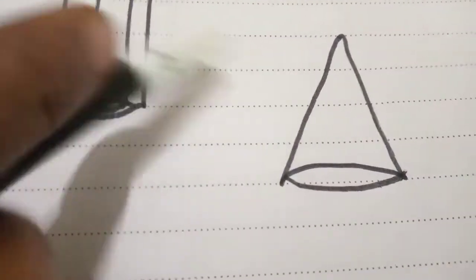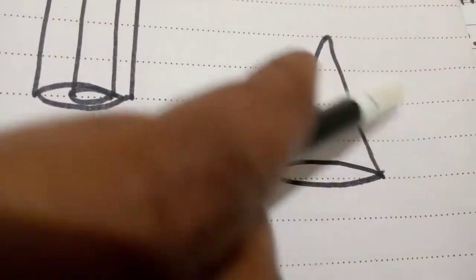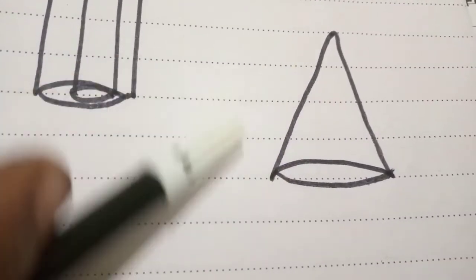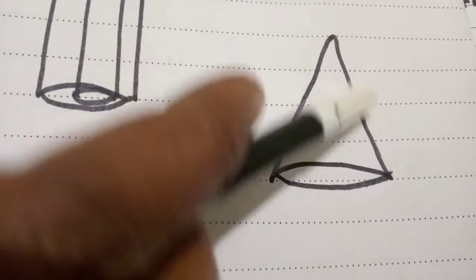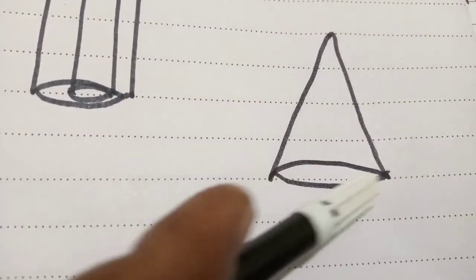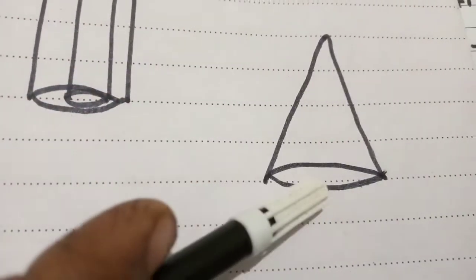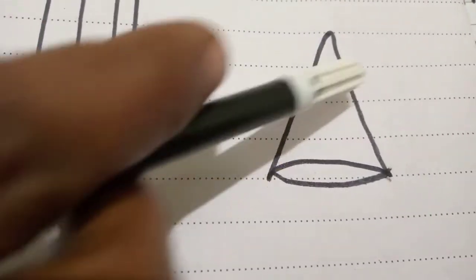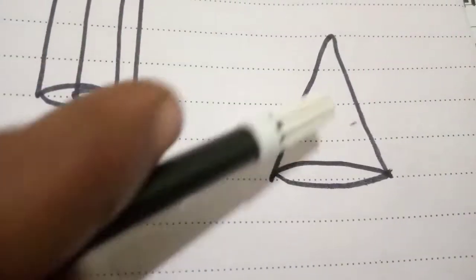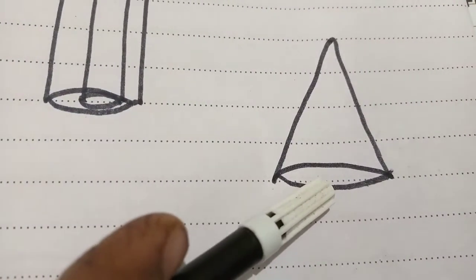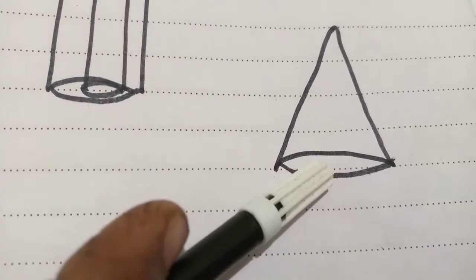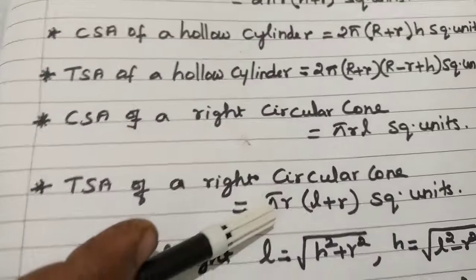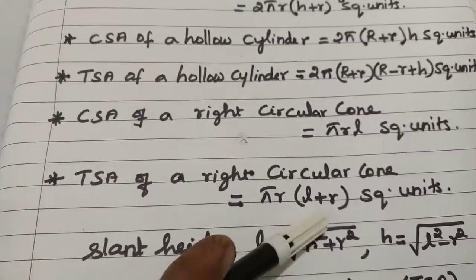See this cone, only this outer curved area is the CSA, for this we have the pi RL formula. Then TSA means this area plus this base area, that is pi RL plus pi R square. If you take the common value outside, we get this form: pi R into L plus R square units.